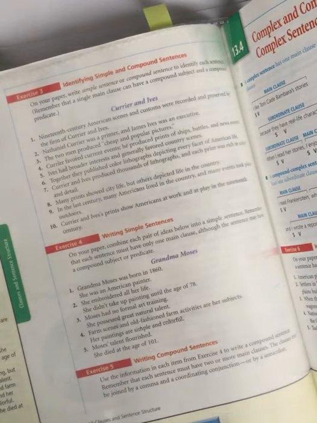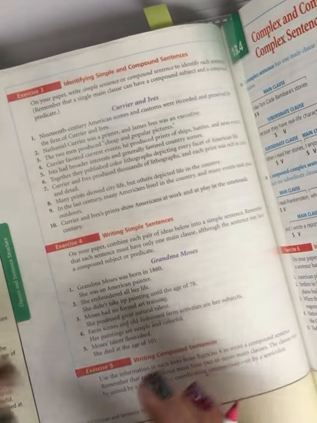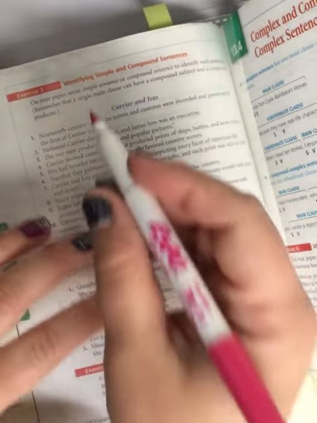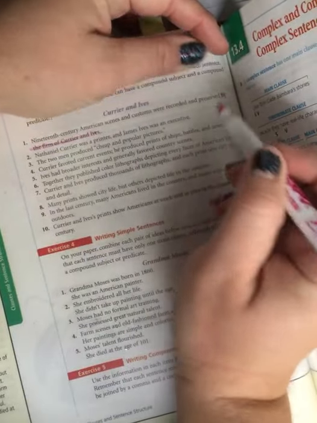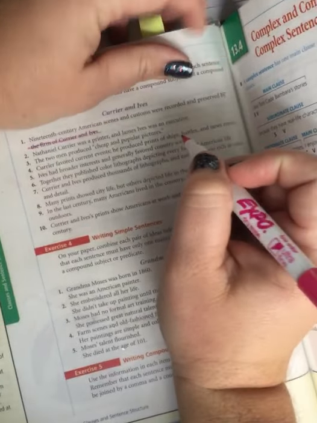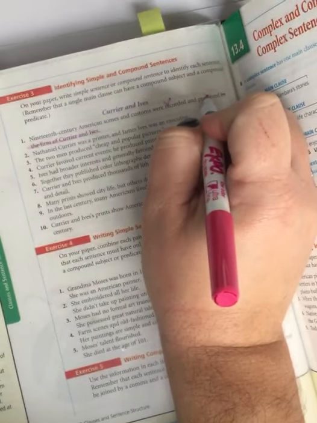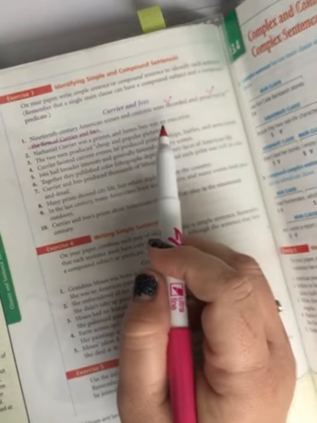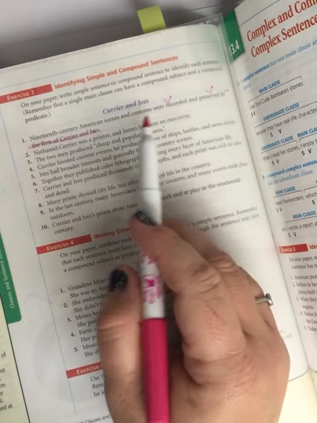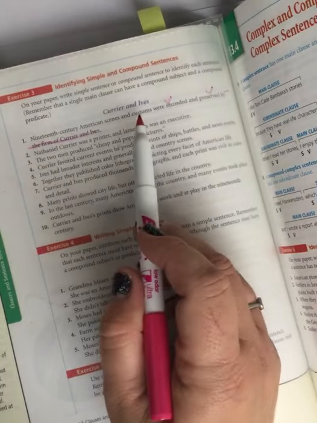We are not giving up our directions. 19th century American scenes and customs were recorded and preserved by the firm of Currier and Ives. What are the prepositional phrases in this sentence? Okay. Verbs: recorded and preserved. And what were recorded and preserved? Scenes and customs.